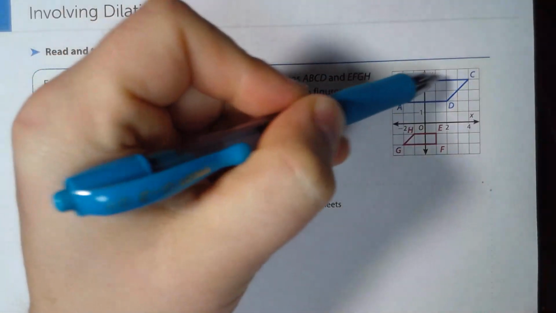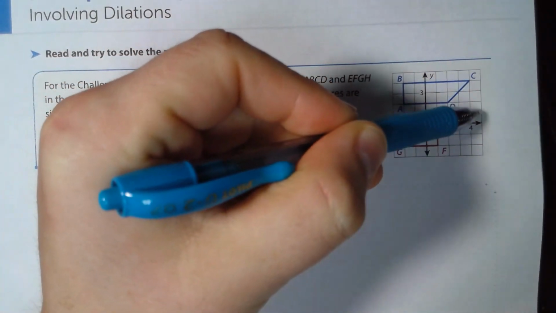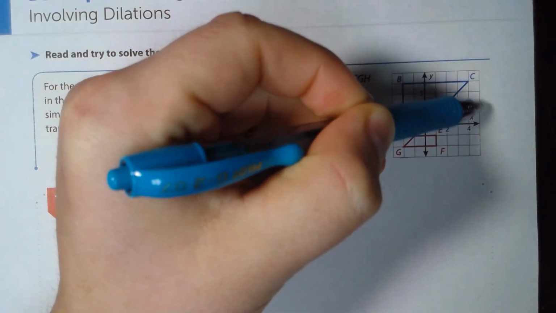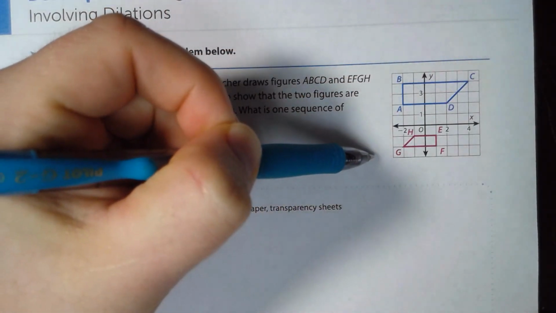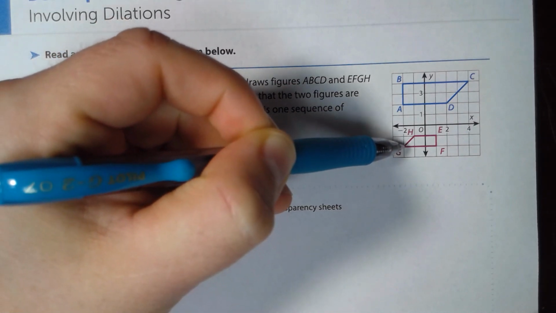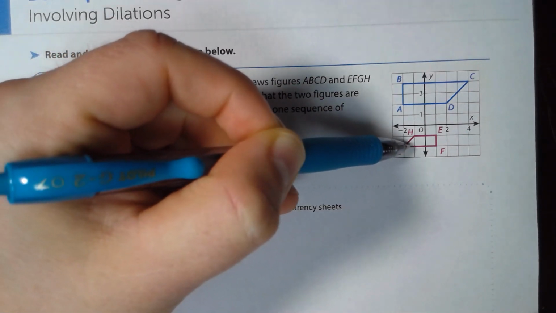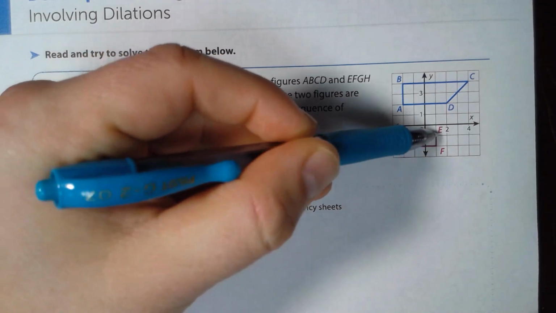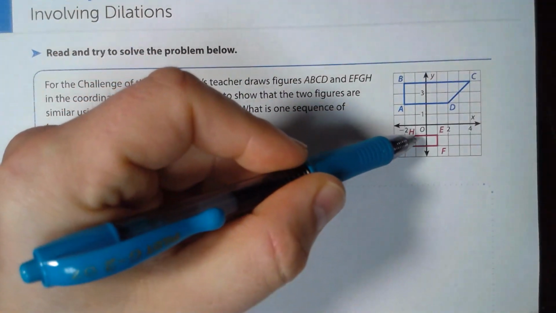So I see this spinning, right? If I rotate this around and spin it around, C is going to end up over here, and then if I dilate it, I am going to get our new shape. And I see right away that this is a dilation of 1/2.